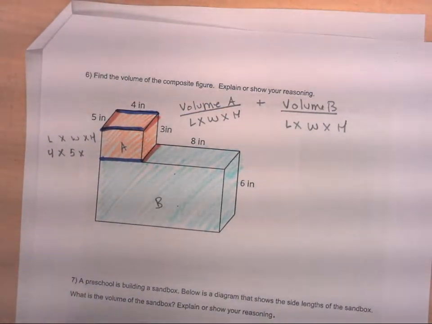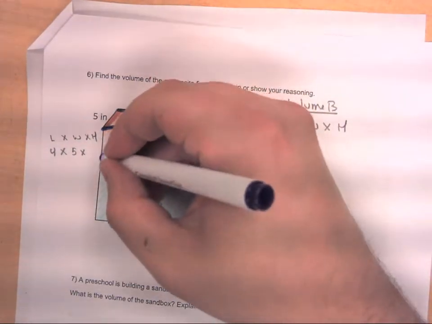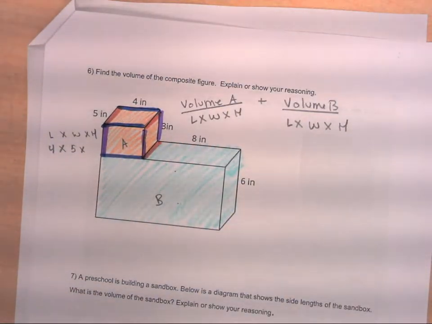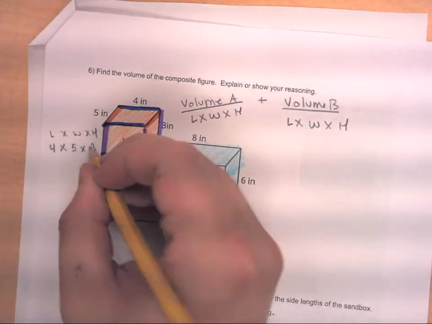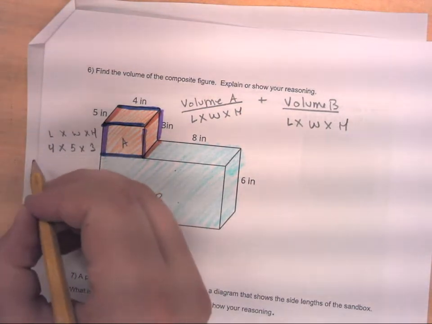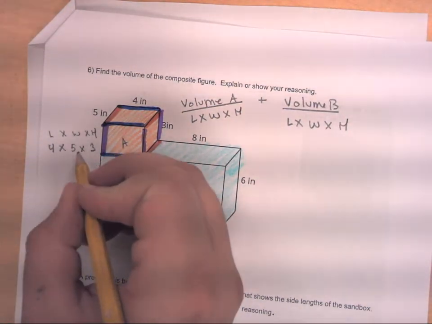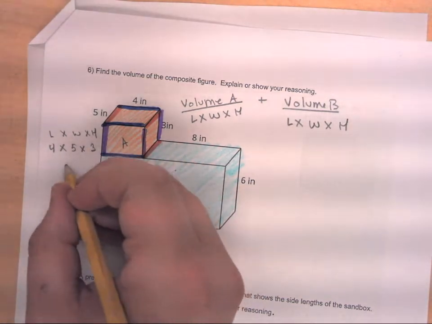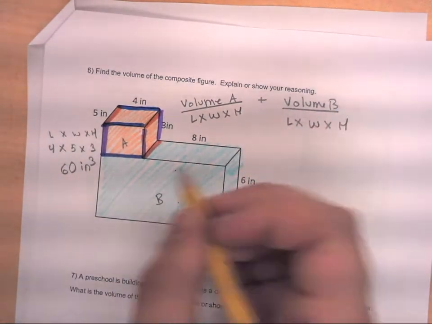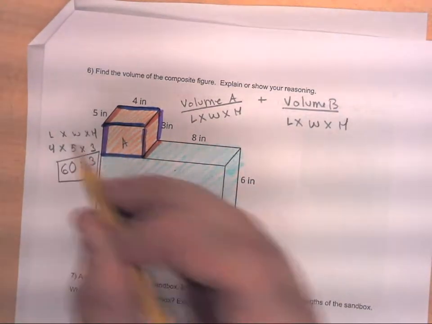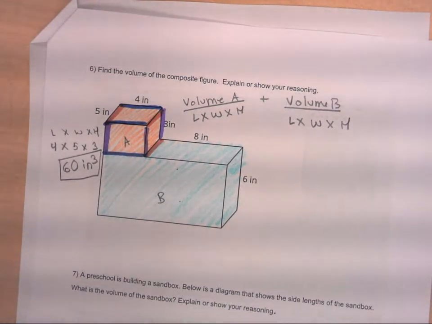And lastly, I need to determine the height of prism A. And prism A's height is labeled here as 3. So when I evaluate the expression for volume A, 4 times 5 times 3, 4 times 5 is 20 times 3 is 60. So prism A has a volume of 60 cubic inches.